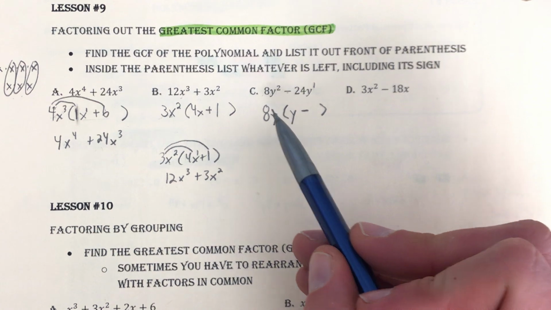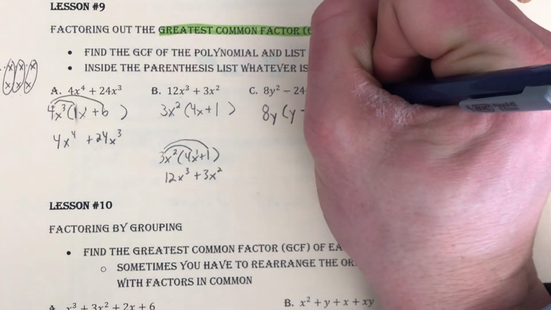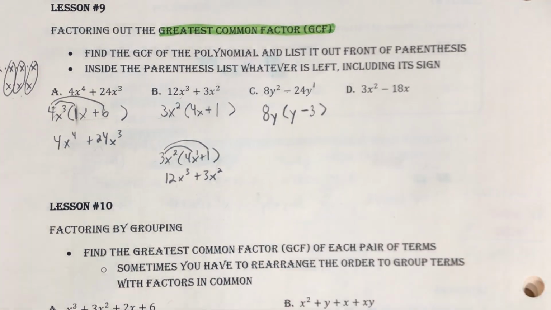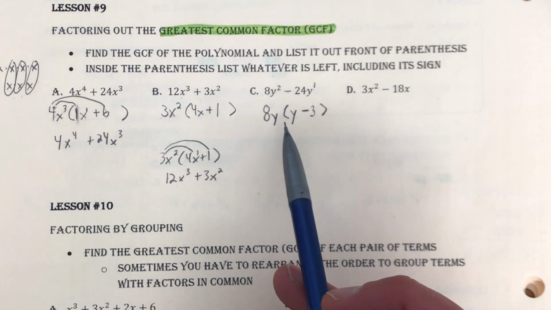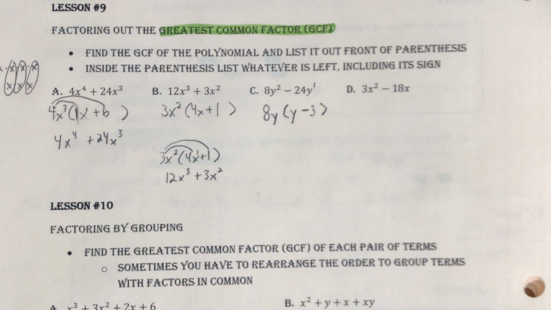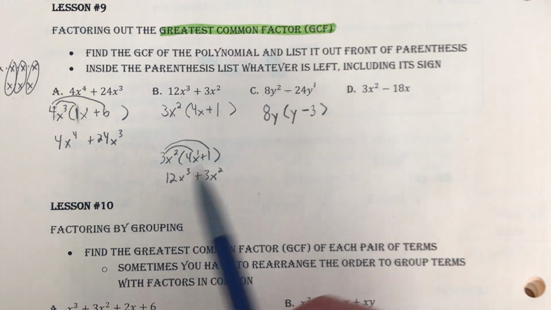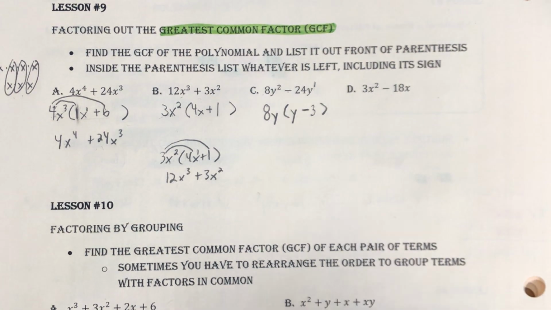And then, same idea, what did I multiply 8 by to get to 24? That is a 3. Right? And what did I multiply y by to get to y? Well, nothing, because those are the same. So 8y parentheses y minus 3 is my final answer. Now again, if you're not ever sure if you got that correct, you could always go back and do the multiplication again, all right, to check it and make sure.